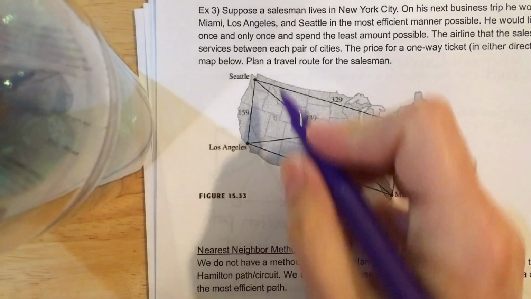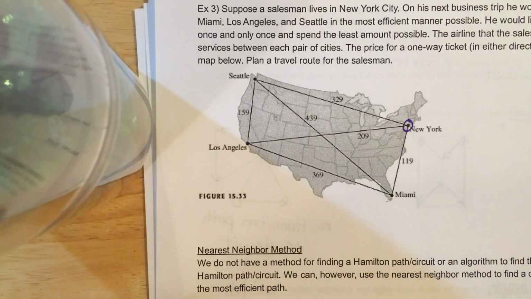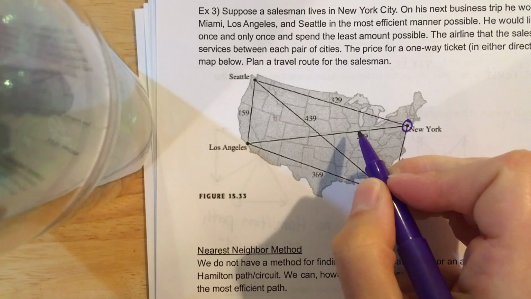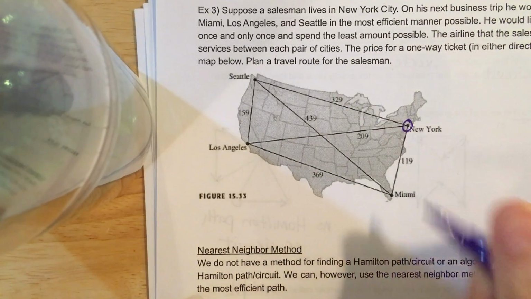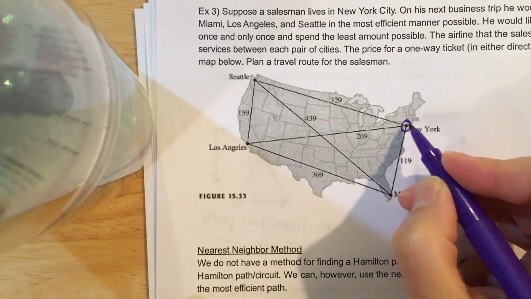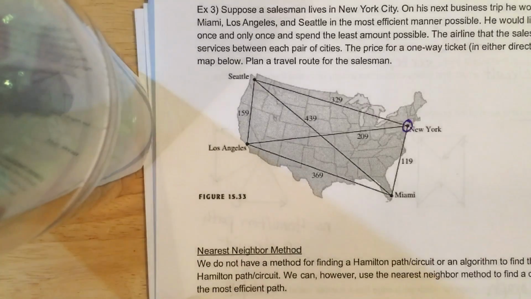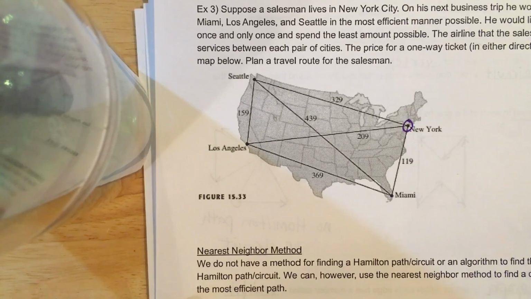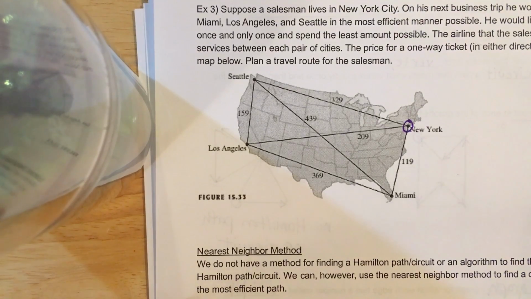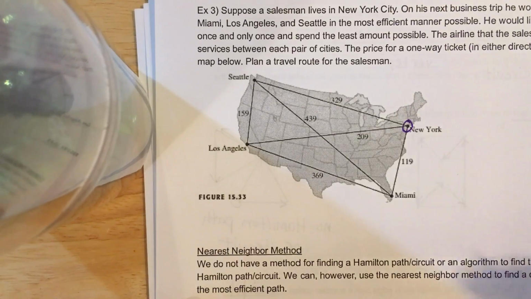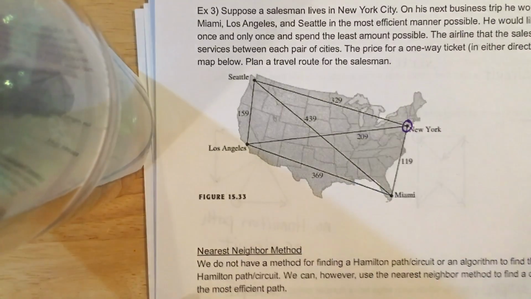So we have to travel to each city, and these, I believe, represent plane ticket prices, the price for a one-way ticket. So we want to be able to make our trip starting from New York, traveling to clients in each city in a way that is as efficient as possible. So cheapest. What's our cheapest option here?